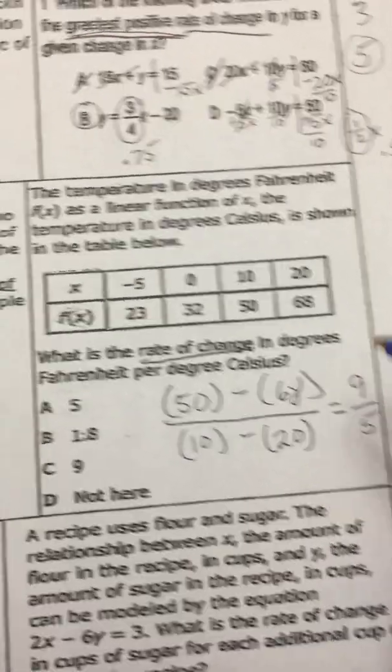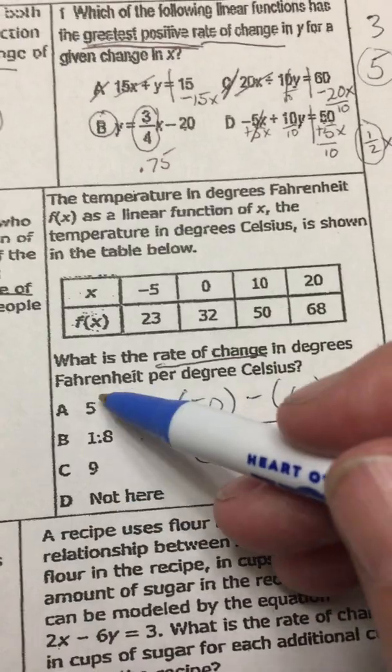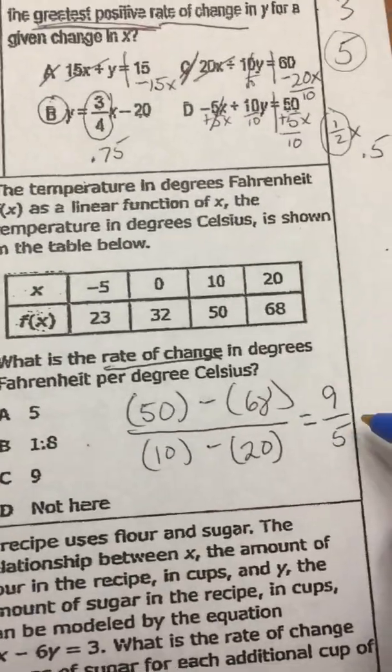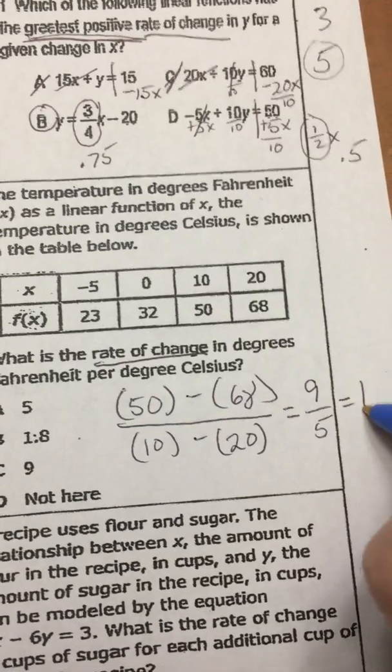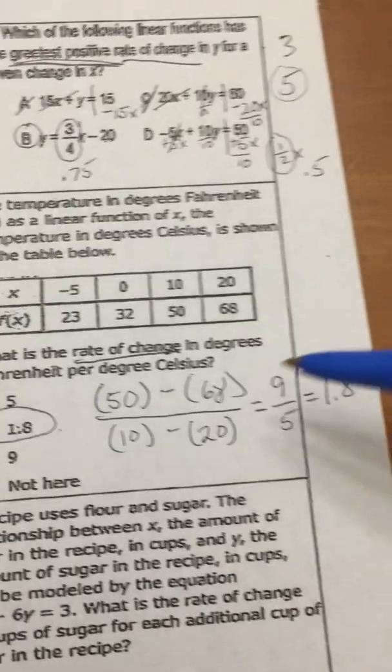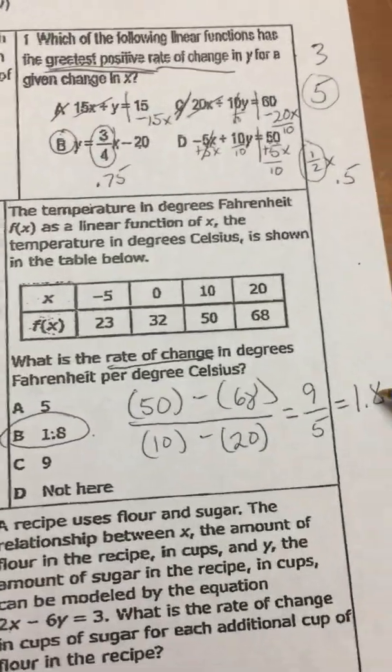But were my answers in fractions? No. So it's either a 5, and this is supposed to be 1.8, or 9, or it's not here. So if you take 9/5 and do control enter, it is actually equal to 1.8. So which one is it? That one right there. So be able to take your fractions and change them to decimals by doing control enter.